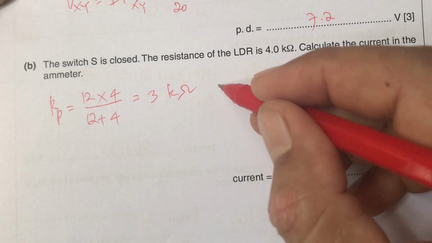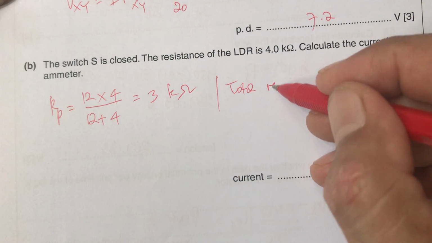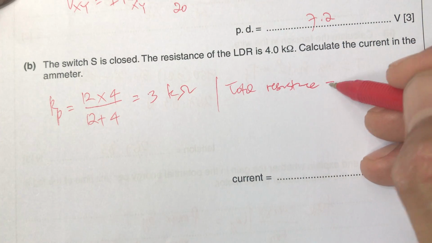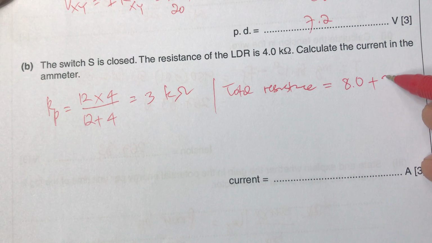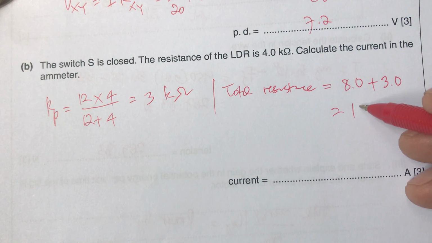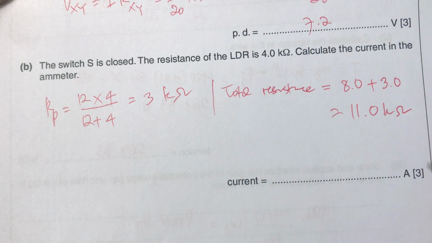The total resistance equals 8.0 kilo ohm plus 3.0 kilo ohm, so we have 11.0 kilo ohms.